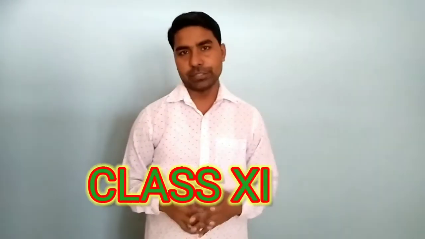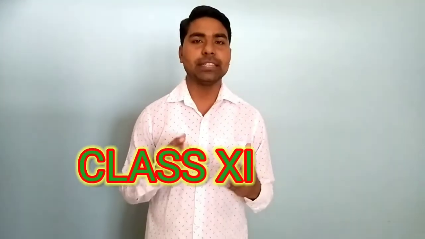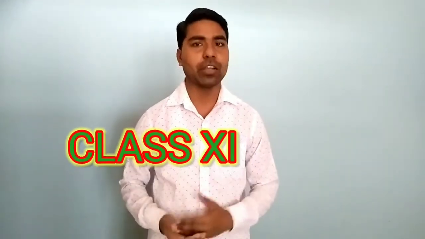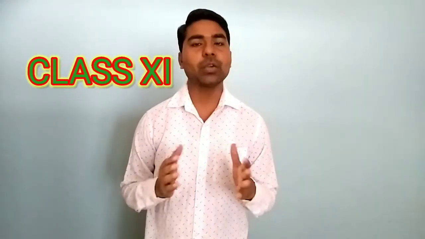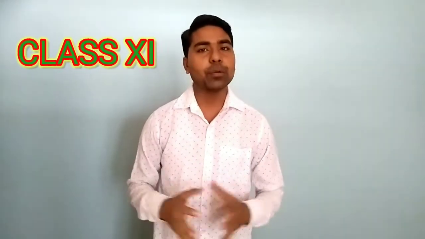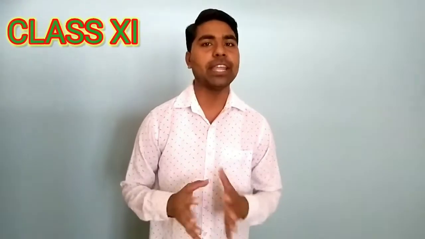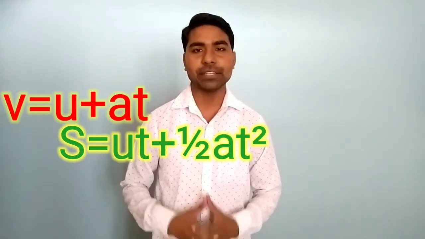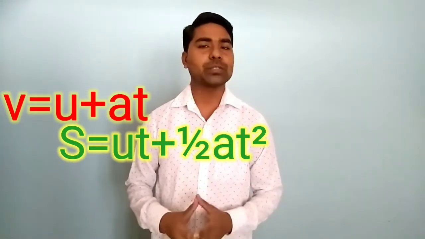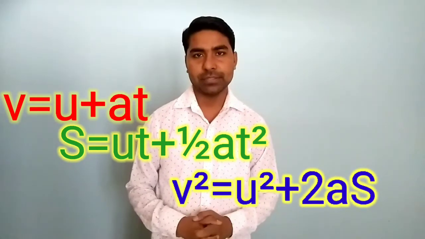So, what is called an equation of motion? The relation between displacement, acceleration, initial velocity, final velocity and time. If any equation possesses these factors, then the relation is called the equations of motion. Up to class 9, you might have seen the three equations. First, v is equal to u plus at. Second, s is equal to ut plus half at square. And the third, v square is equal to u square plus 2as.